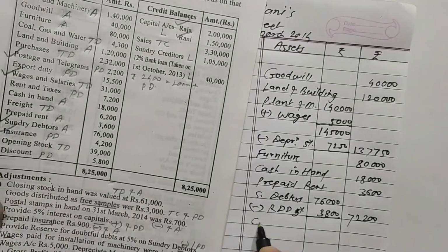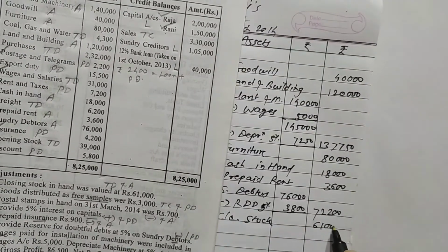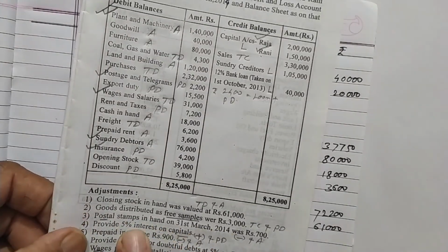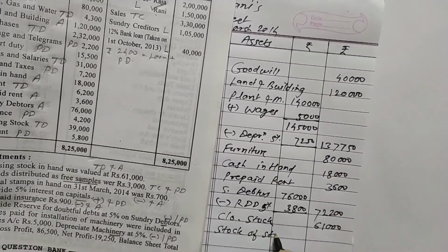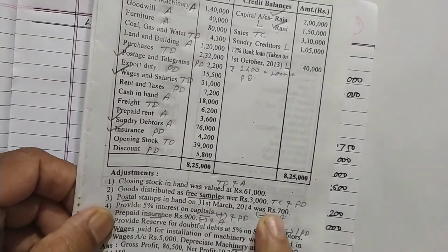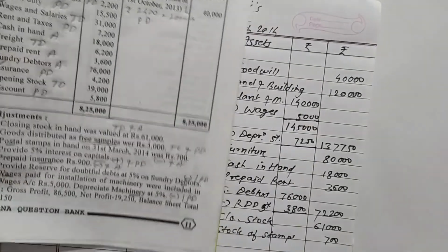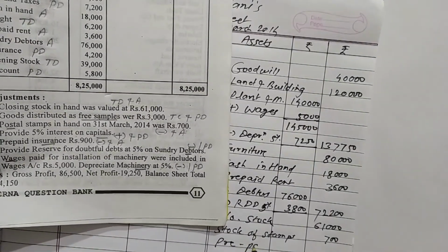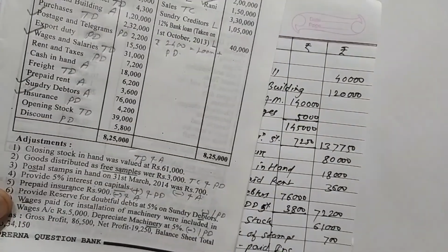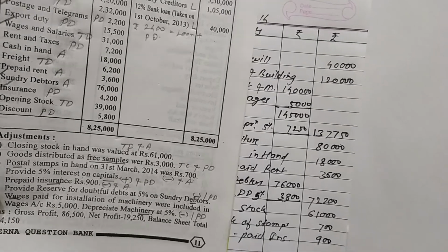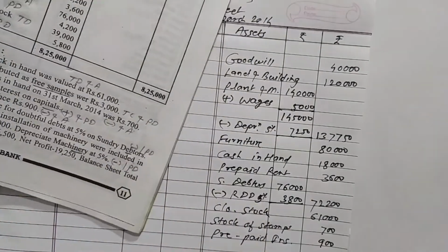Write closing stock, rupees 61,000. Again we have to see the stock of postal stamps, rupees 700. Again we have to write prepaid insurance, rupees 900. Okay, now see the next one. Nothing else. We go to the liability side.